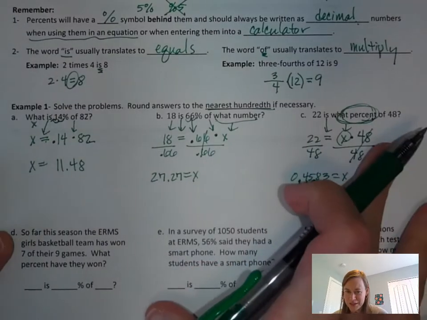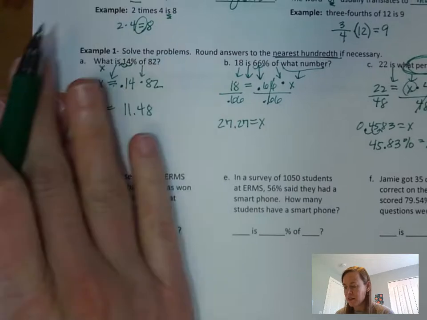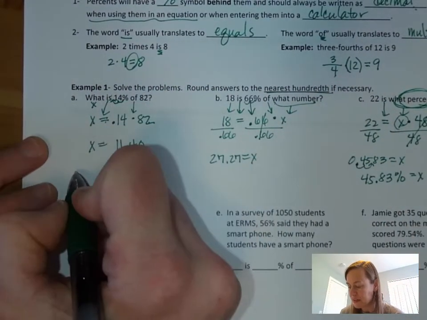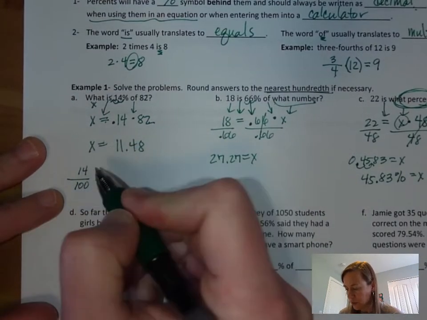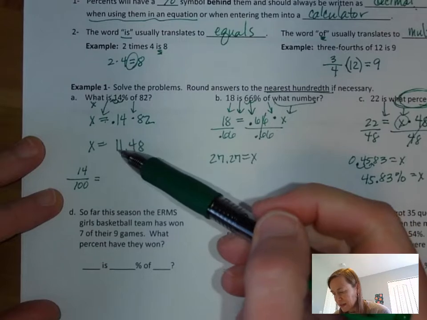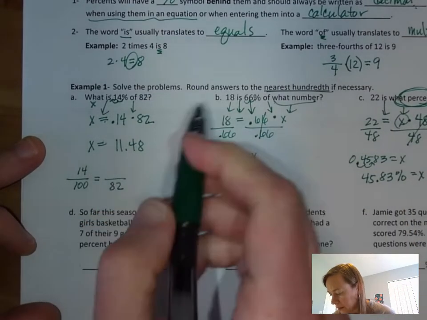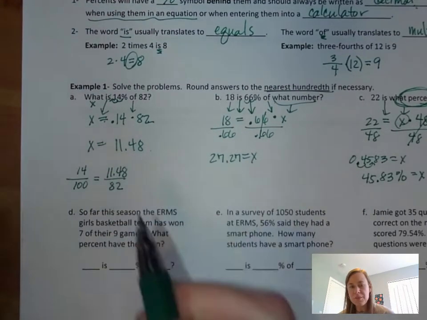All right, just want to show you one more thing really quick. All of these are actually proportions. So you know how percent was something out of 100? You could set any of them up as a proportion. So 14% means literally 14 out of 100 is going to equal, and then we said, let's see, the total is 82, and then the part is 11.48. So this should be a true proportion.